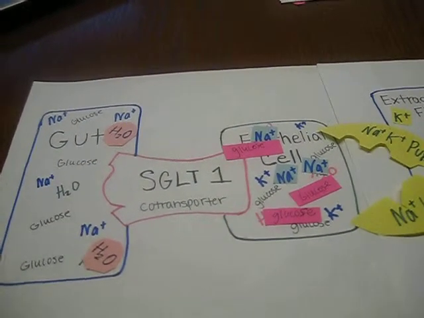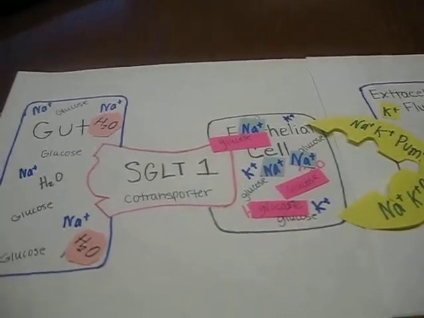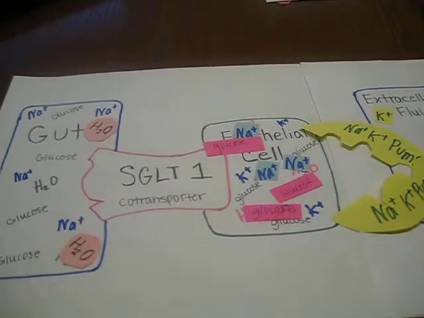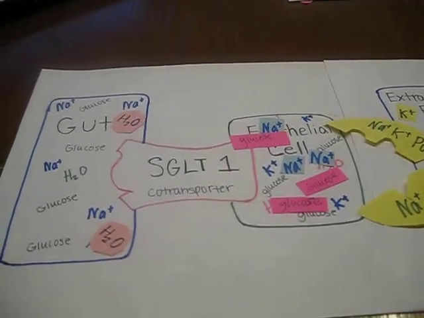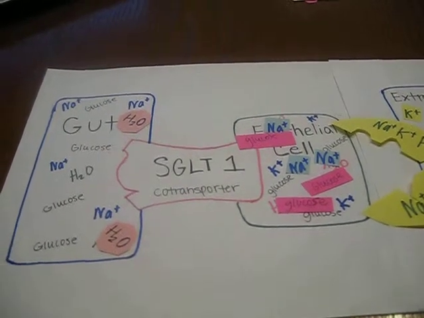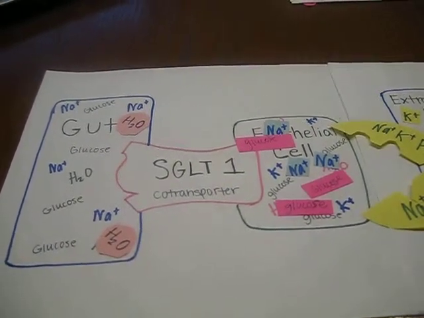This is known as facilitated diffusion because a transport protein is needed in order to transport glucose. Because glucose was transported to the epithelial cell, it now has a high concentration of solute. Therefore, water from the gut lumen follows the glucose, moving from an area of lower concentration to higher concentration through the use of aquaporins.